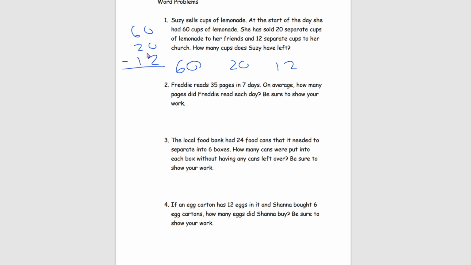To make this easier for ourselves, we can just do 60 minus 20 first, which is 40, which is just 6 minus 2, add the 0, and we have 40. Then we can do 40 minus 12. For 40 minus 12, we know that 0 is less than 2, meaning we can't subtract it yet. So we have to borrow 1 from this 4, turning it into 3, and this 0 becomes 10. 10 minus 2 equals 8. 3 minus 1 equals 2. So for our answer, she has 28 cups of lemonade left.